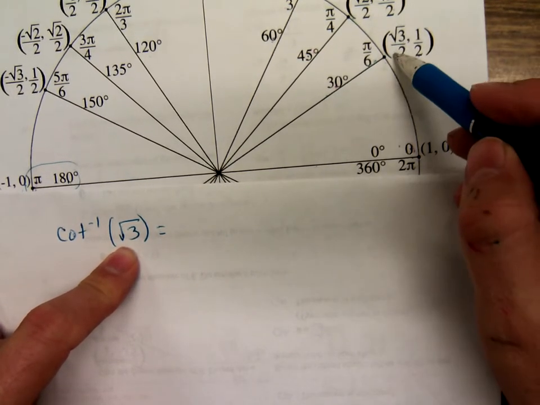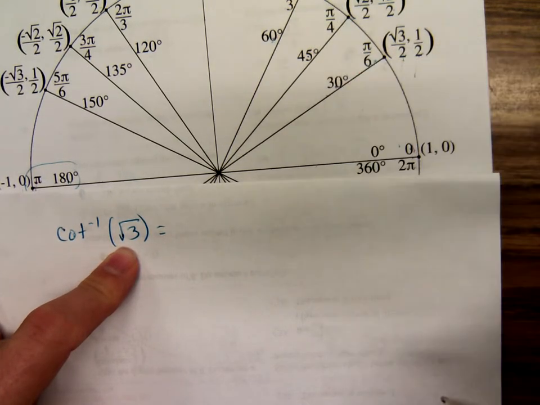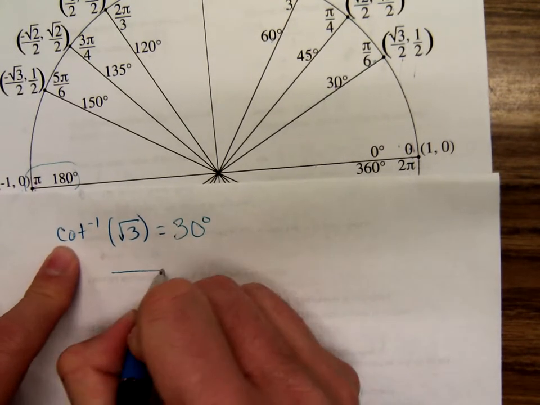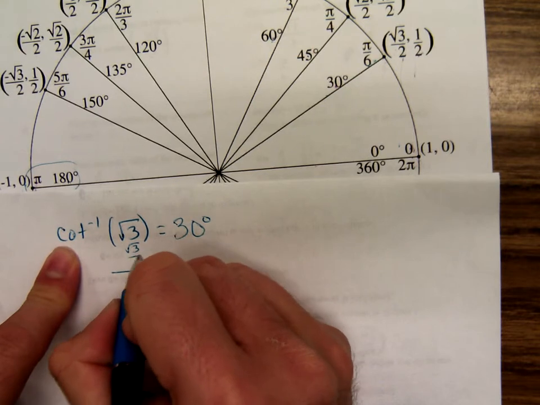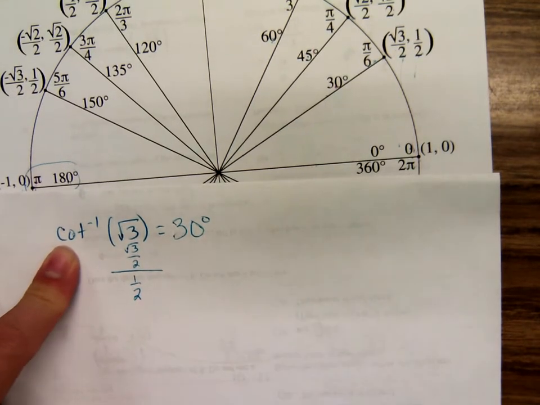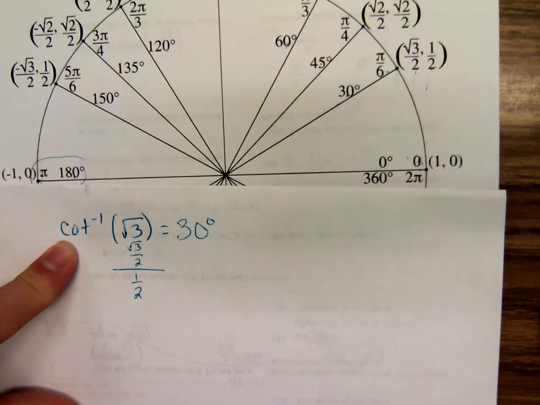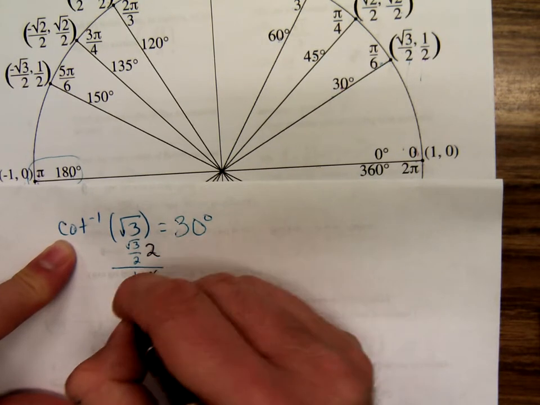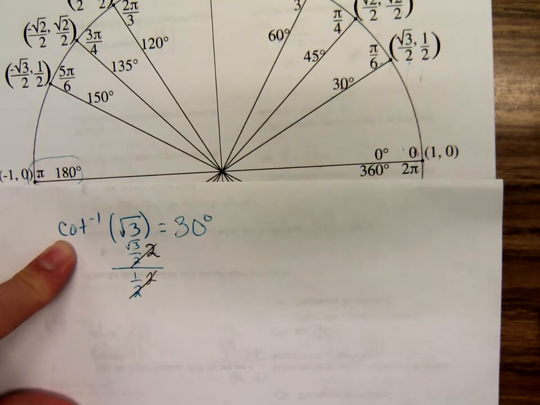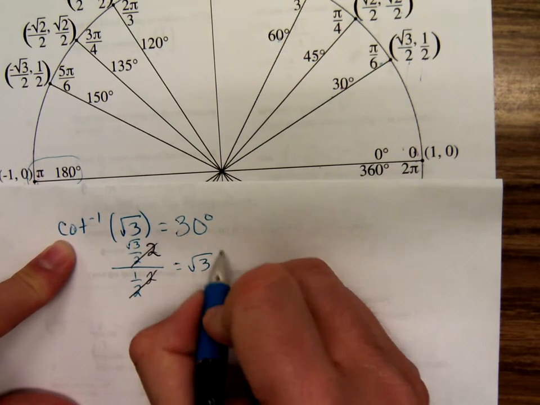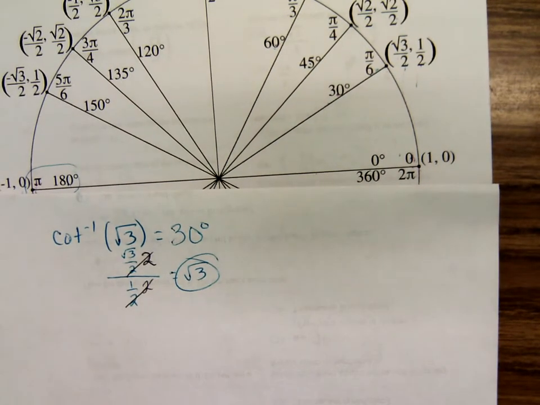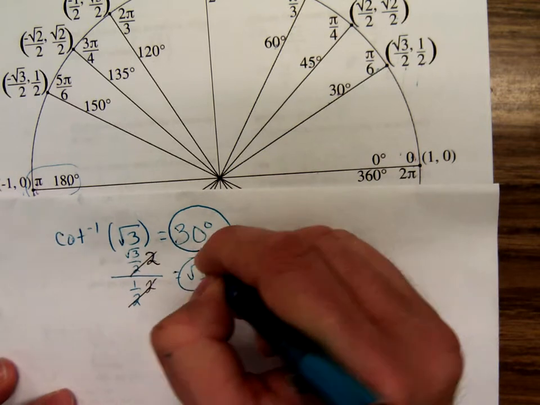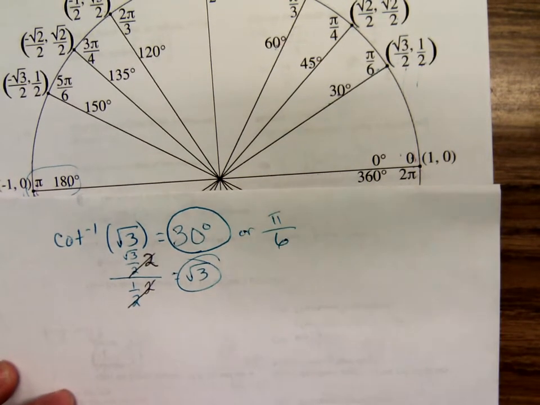If you go cosine over sine, is it 30 degrees? Can y'all do that simplification in your head? You write square root of 3 over 2 over 1/2. Multiply above and below by 2. And wouldn't that reduce to just square root of 3? So it's those inverse tangents and inverse cotangent that require this. I circled that, but that's not really the answer. The answer is the 30 degrees or the pi over 6.